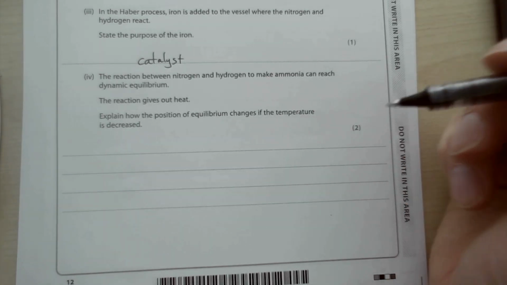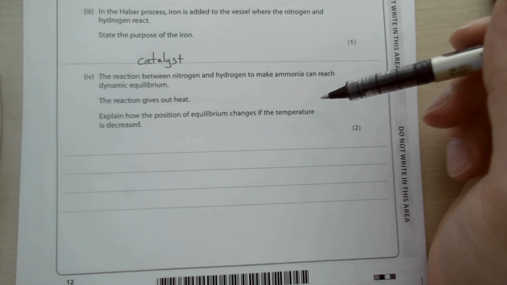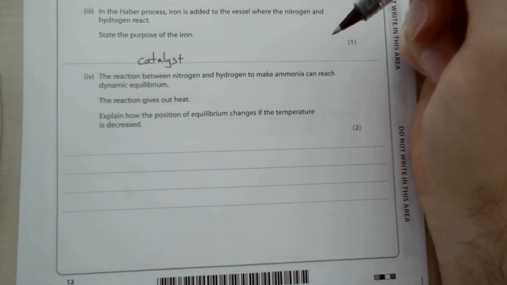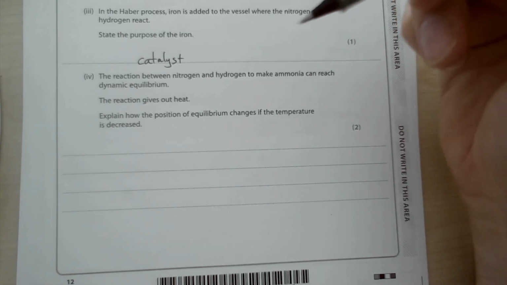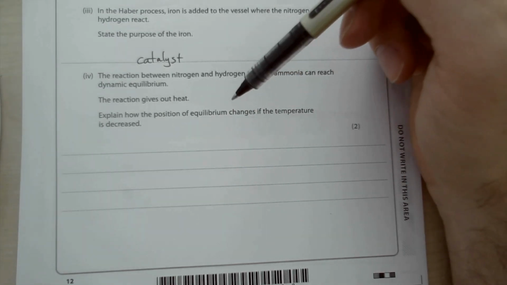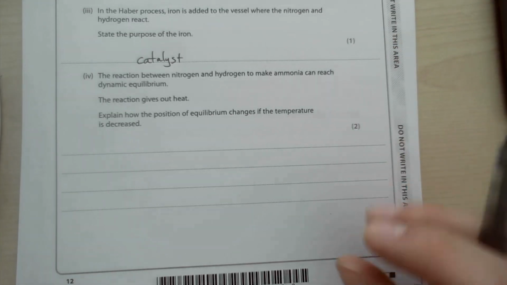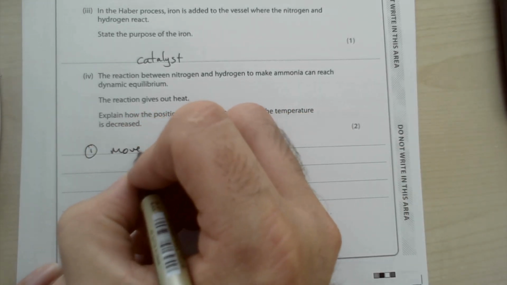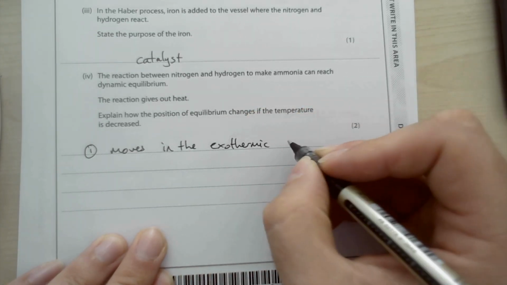And then part 4, you had to explain how the position of this equilibrium changes if temperature is decreased. We are told that the reaction gives out heat, so remember that an equilibrium system will try and undo the change that's been done to it. So if it gives out heat and we have decreased the temperature, it's going to keep making more heat, or giving out more heat, to try and undo that change. So you're going to have a mark for saying it moves in the exothermic direction.